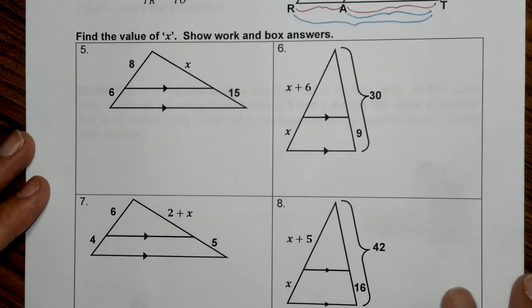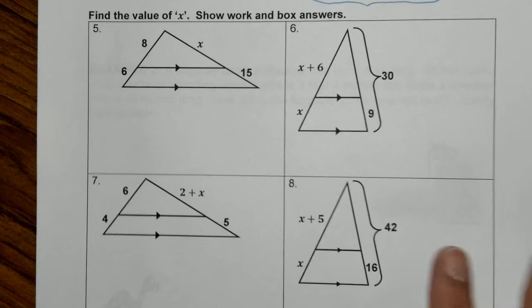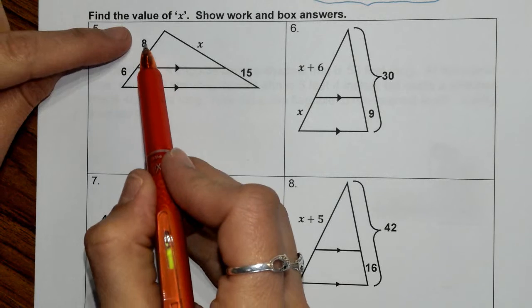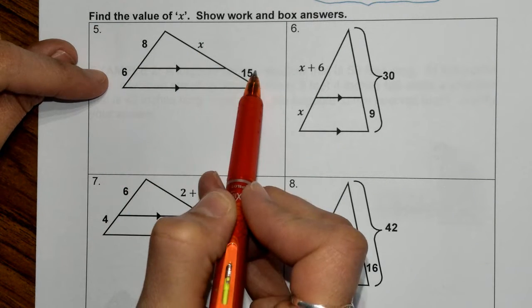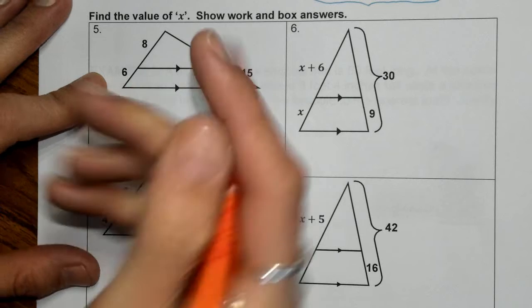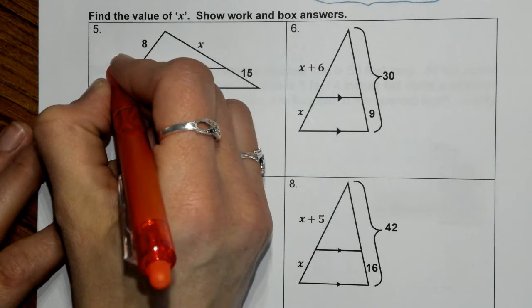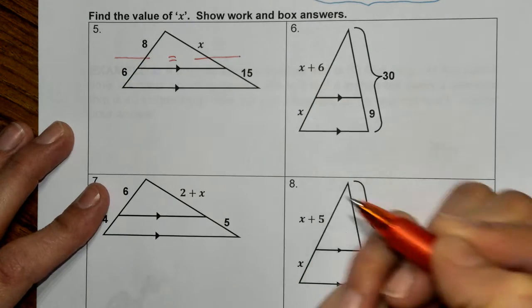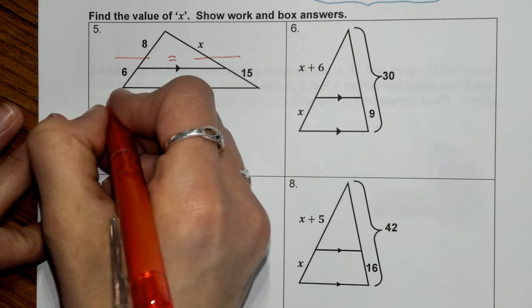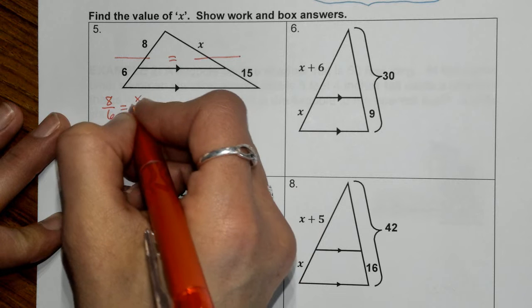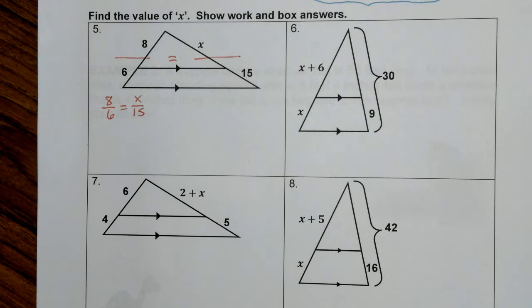So let's take a look at our examples here. I want you to understand right now that, especially with example number 5 and 7, your proportional setup is staring you directly in the face, and I want you to see how. We have 8 to 6 is to x to 15. All we have to do is remember our proportional setup is a fraction bar equal fraction bar. We fill out the 4 spots. So our proportion is 8 over 6 equal to x over 15. See how nice and easy that is? It's set right there for you.